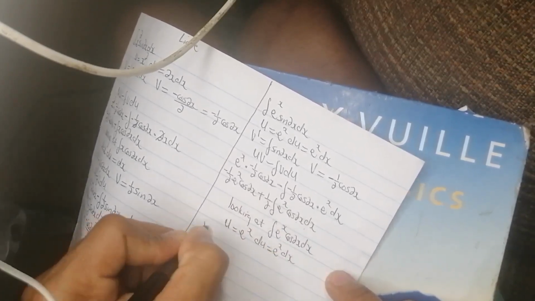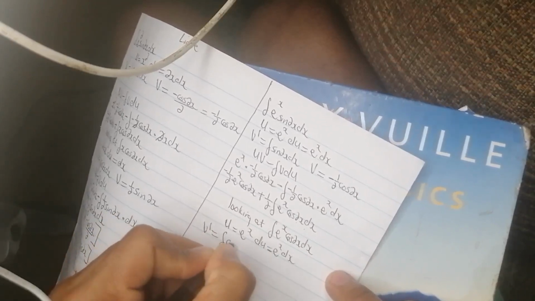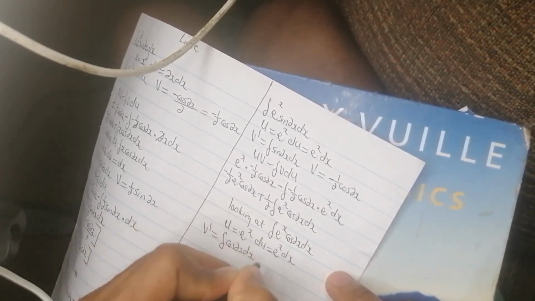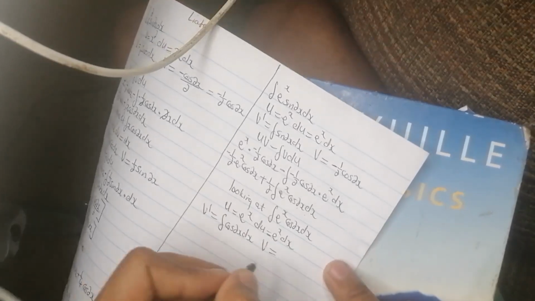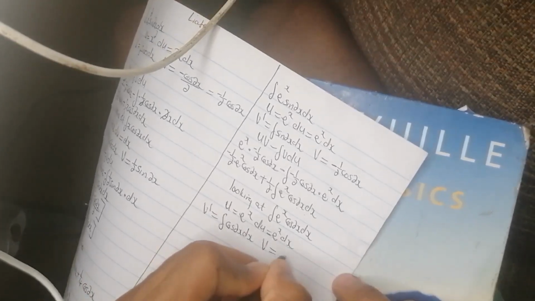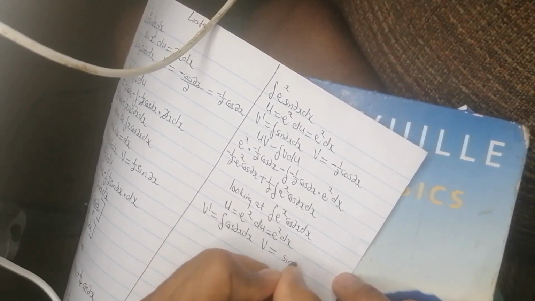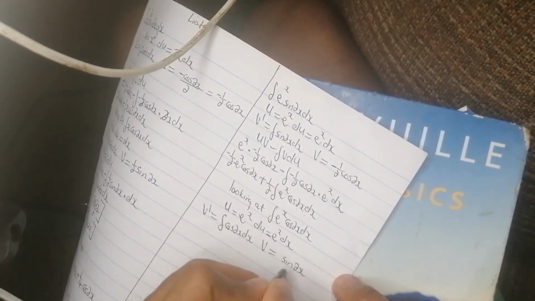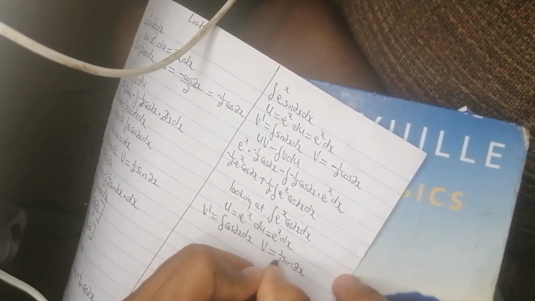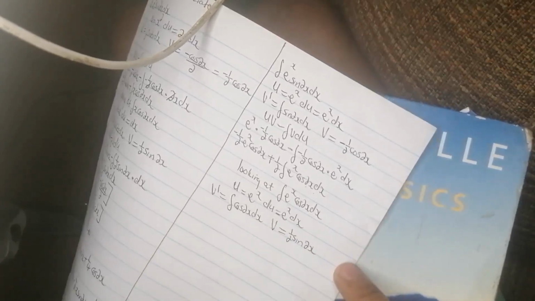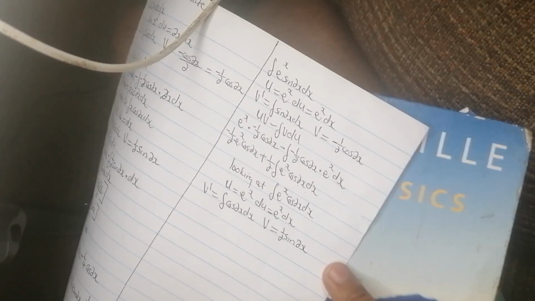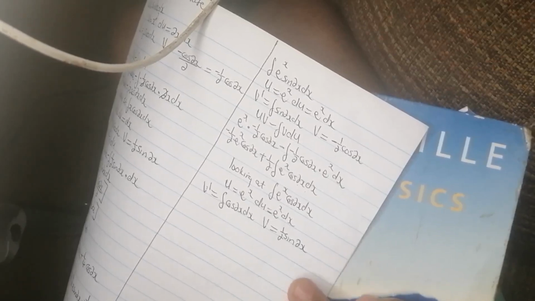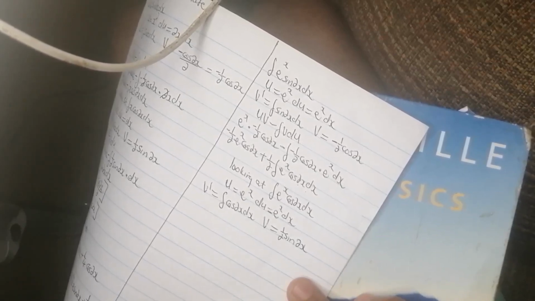is e^x dx, v prime is now cos 2x dx, and v would be, what is the integral of cos? That is sine. Sine, hold the angle 2x, differentiate the angle, 2, divide by that 2. Very good. I hope we are following correctly, wonderful people. Now from here I can continue.